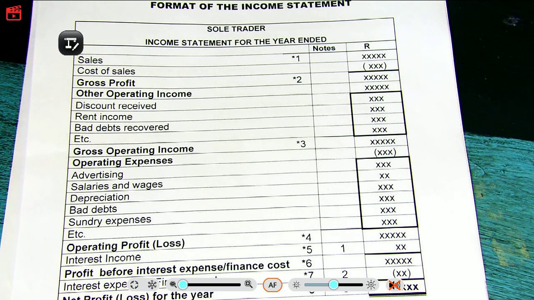So now what falls under other operating income? Other operating income is any other type of income that the business is receiving. So things like discount, rent income, bad debts recovered, interest income, donations, anything that could be seen as other income would be recorded here.